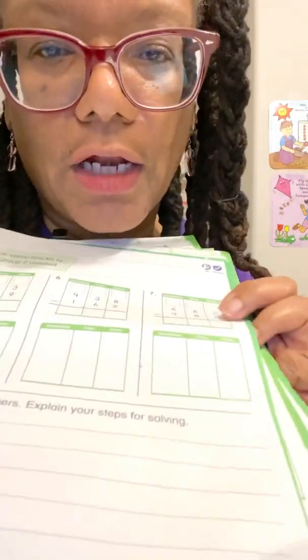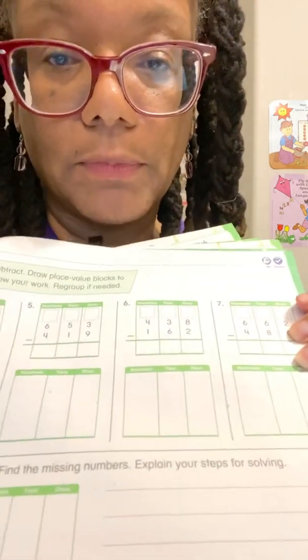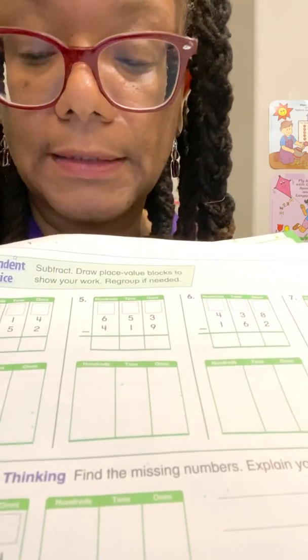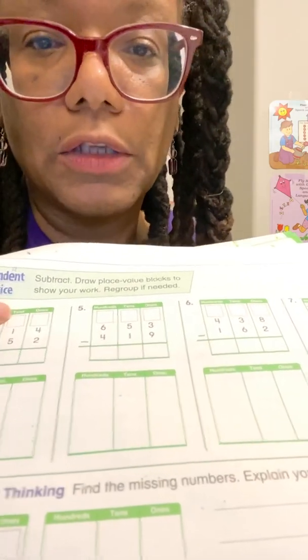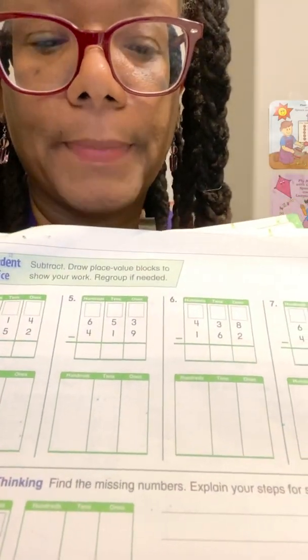If you didn't get all of that, you can rewind the tape and go back over it. But next, I want you to complete this page on your own. Draw your blocks and also do your regrouping at the top. Okay?